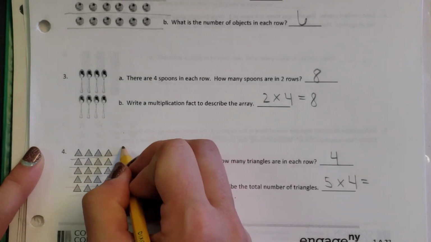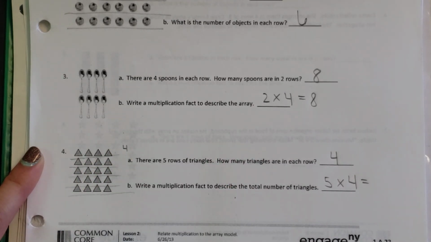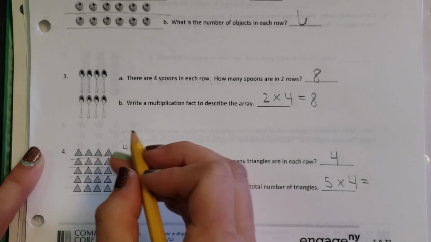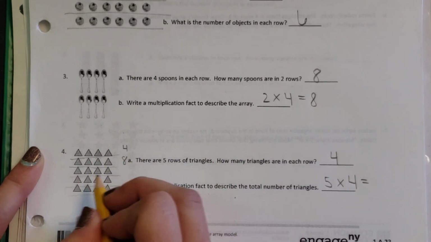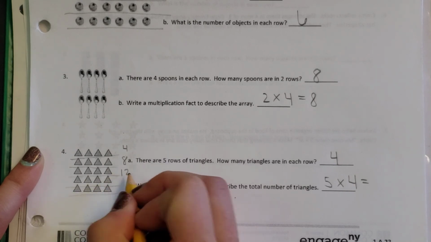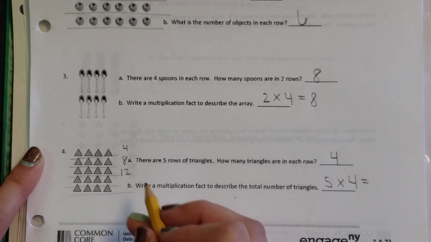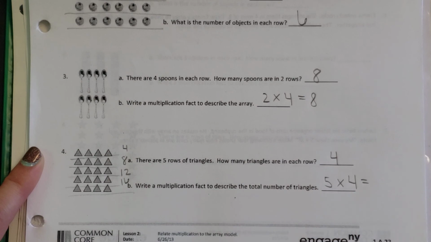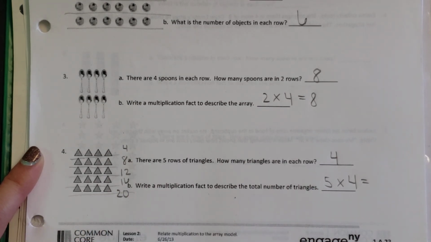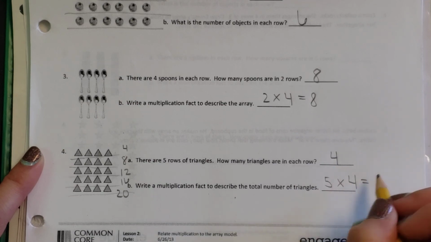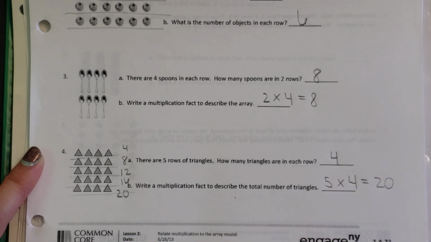So at the end of the first row I have a total of 4. At the end of the second row I have 4 more, which is a total of 8. At the end of the third row it's 4 more, which is 12. At the end of the fourth row, I have 4 more, which is 16. And at the end of the fifth row, I have 4 more, which is 20. So 5 rows of 4, or 5 times 4, is a total of 20 triangles.